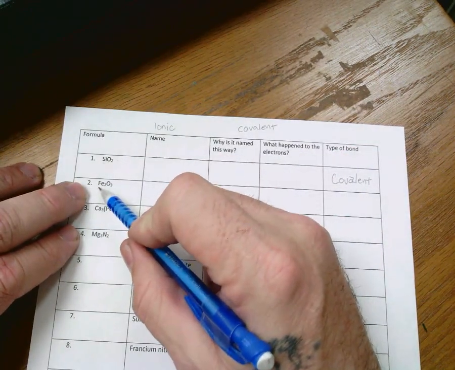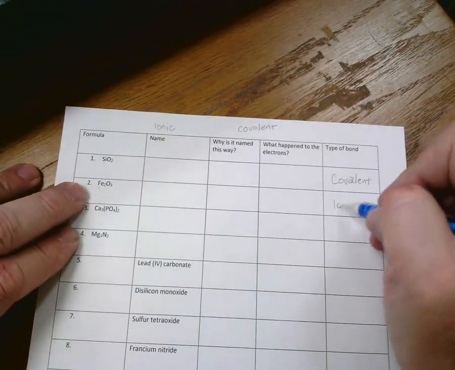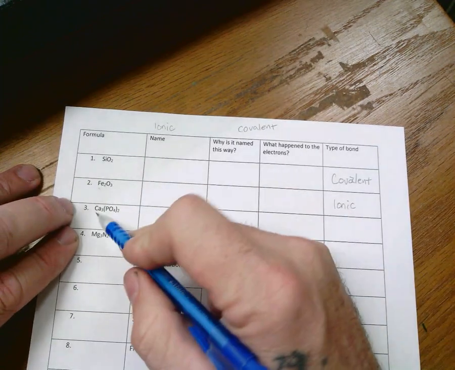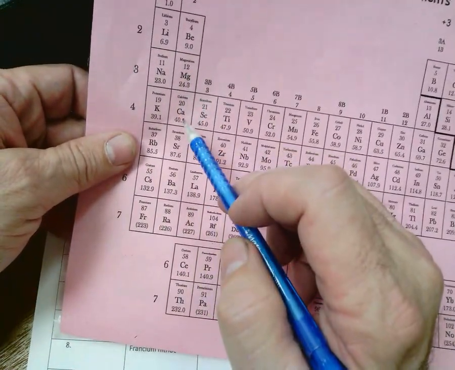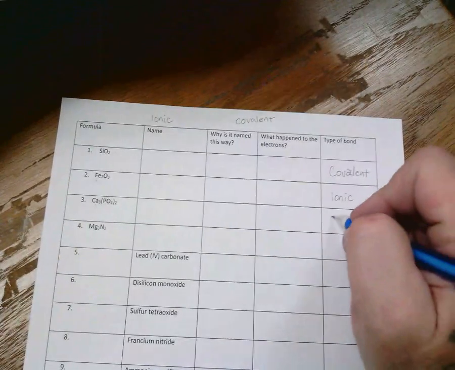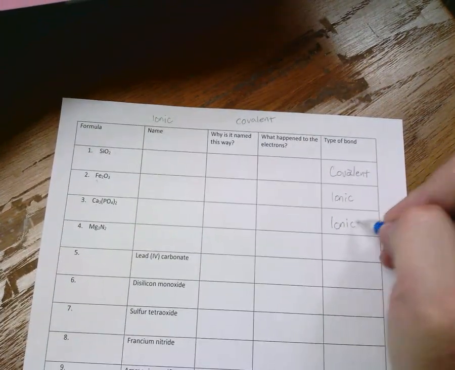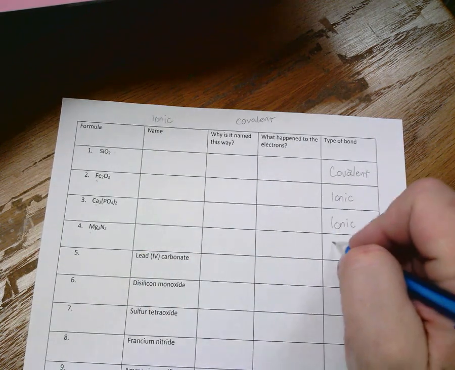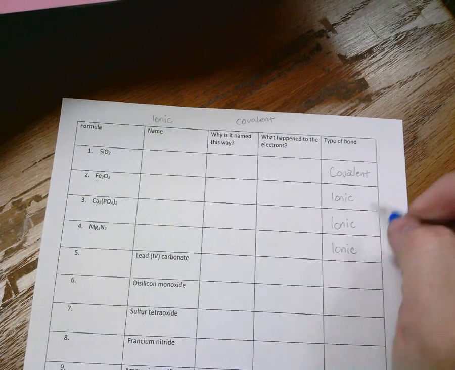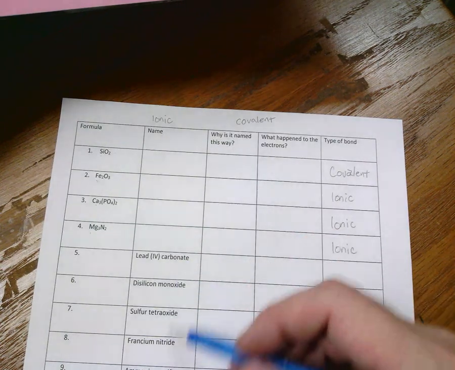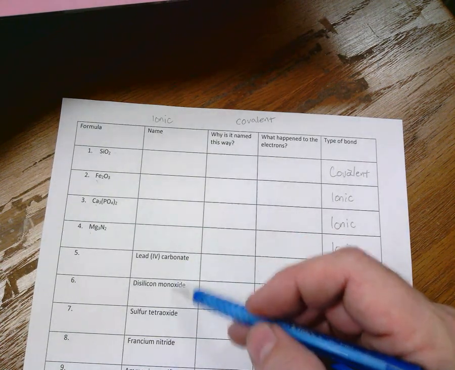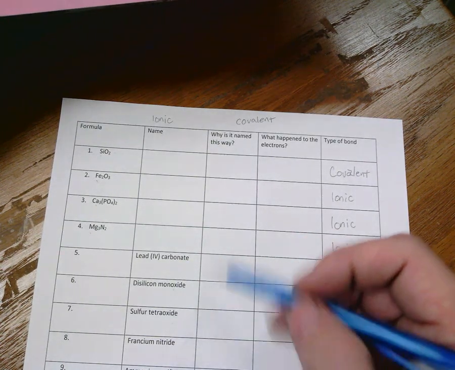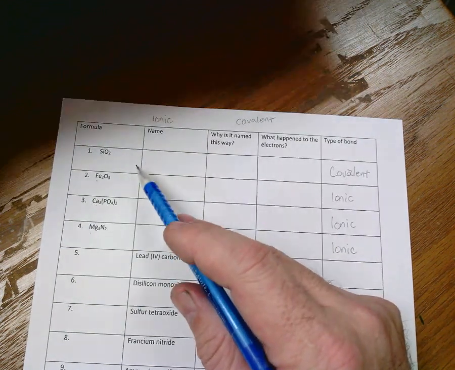Iron, definitely a metal. That's ionic. Calcium, I don't know why y'all aren't looking, but calcium is definitely a metal. That's ionic. Magnesium, definitely a metal, ionic. And then we'll deal with this stuff in a minute, right? Because from here, we're going from a name to a formula. So I'm going to continue dealing with this.